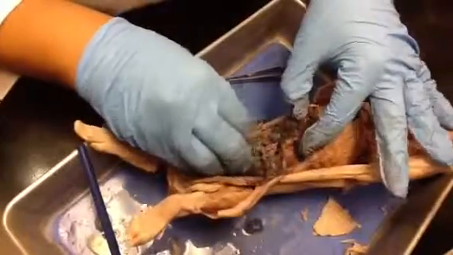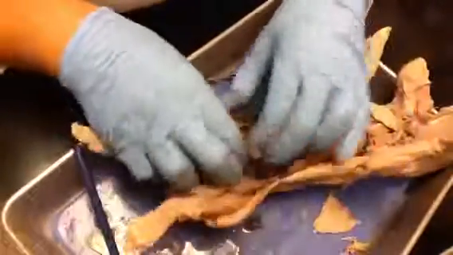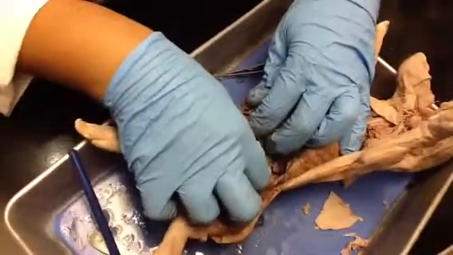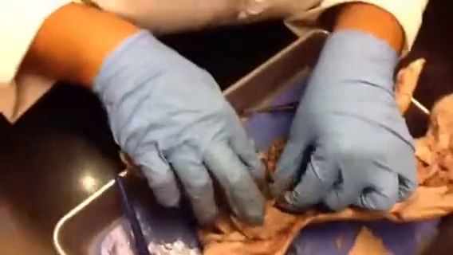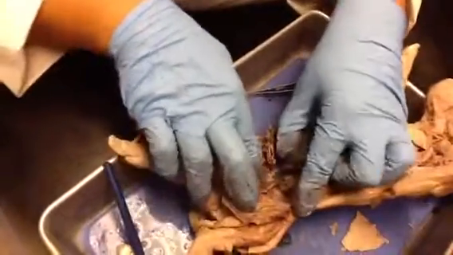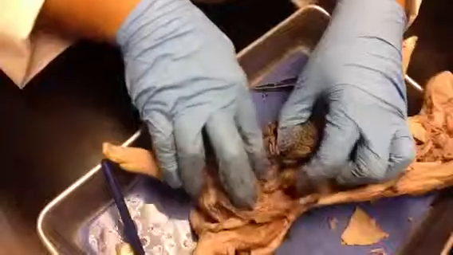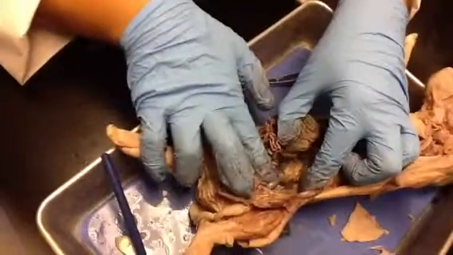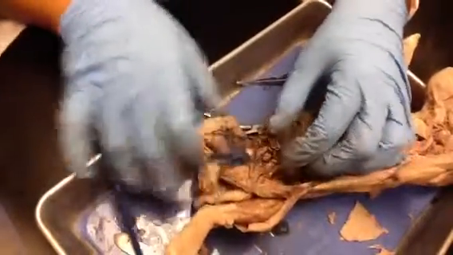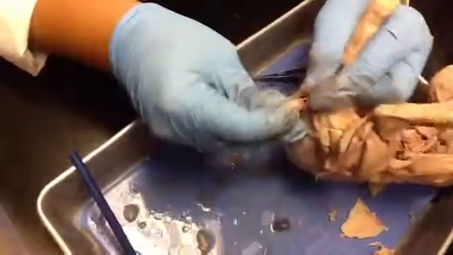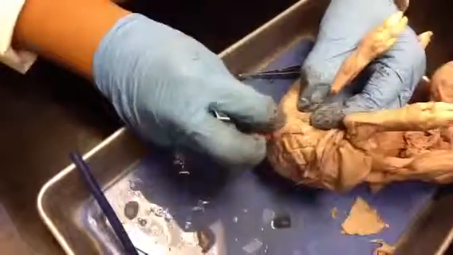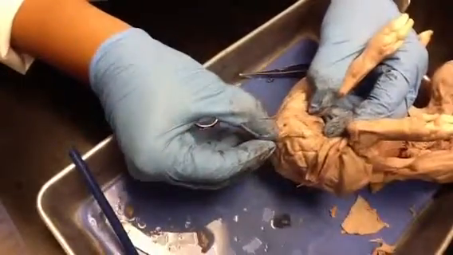All right. Spiral colon. This here's the rectum, down back in there, the green one. That's the rectum. And then the anus is right there.